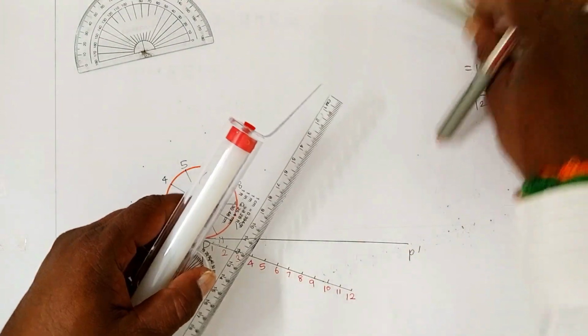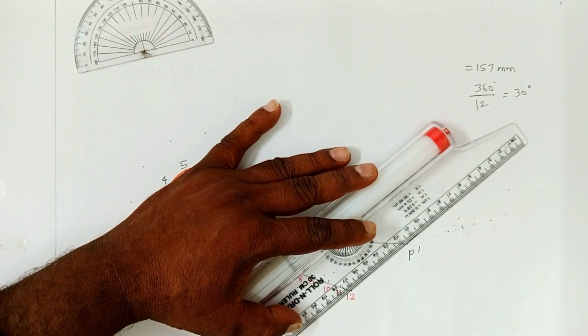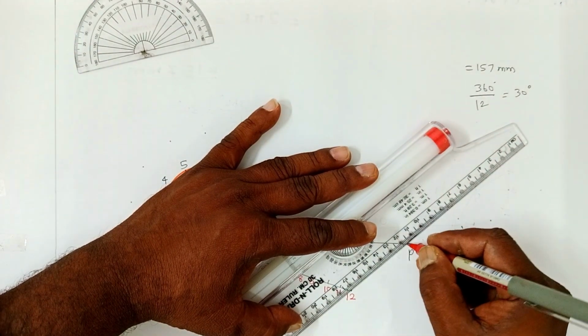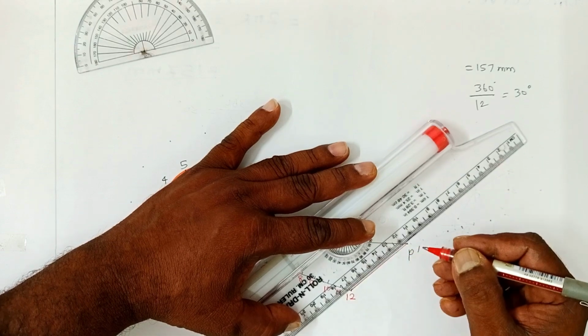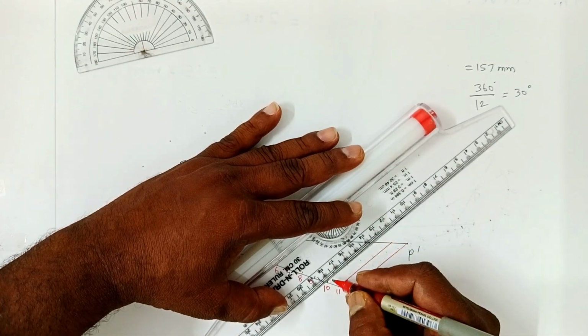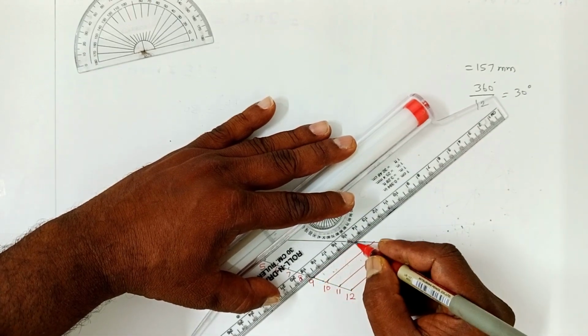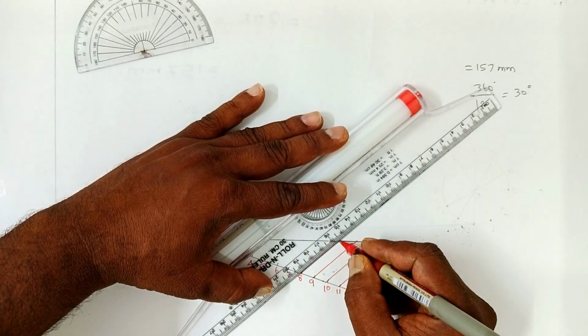So align your scale, roll on scale. Join P12 and P dash. With the same setting, draw inclined parallel lines. Parallel means uniform gap. This is done just by moving your scale inclined. Let's draw inclined parallel lines with the same setting.